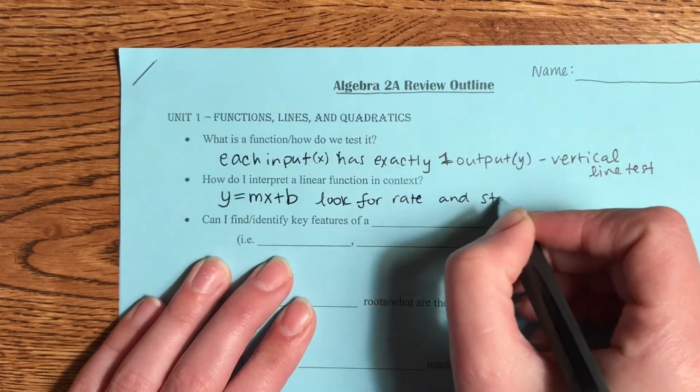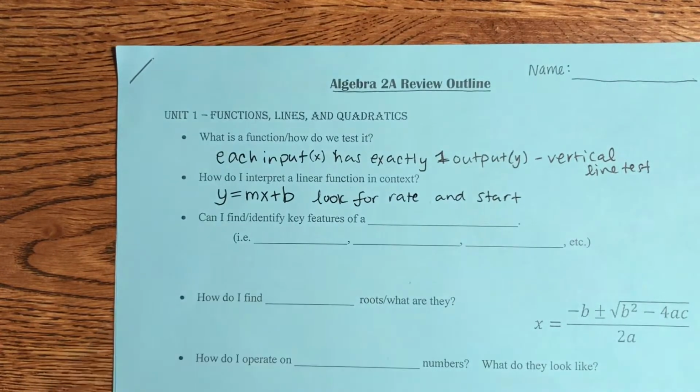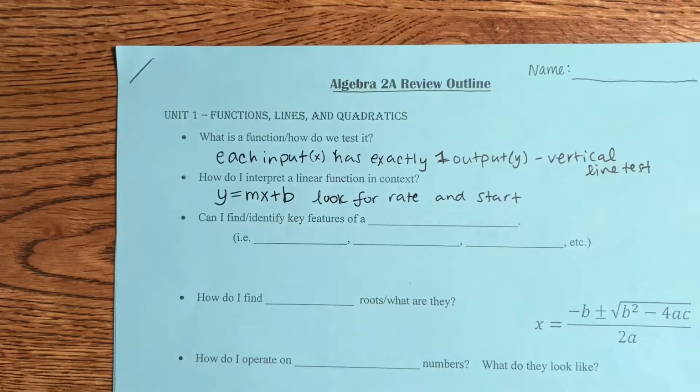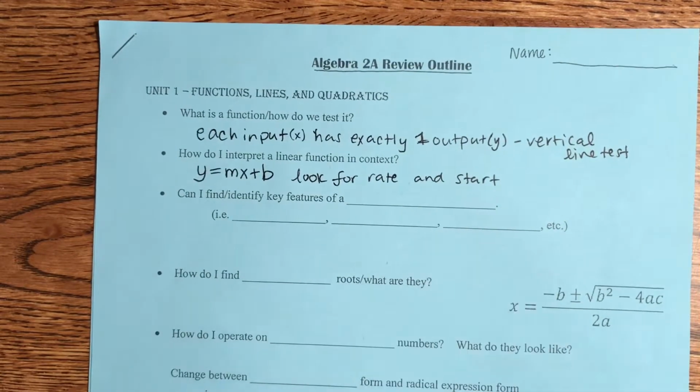So if it's in a word problem, you want to look for, okay, what is the starting point? That would be like the b, and what is the rate? How is it changing? Maybe it's a rate of pay. You get paid per hour. Something like that.